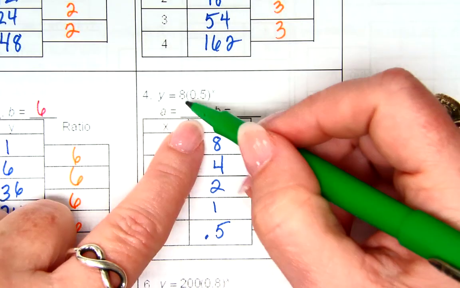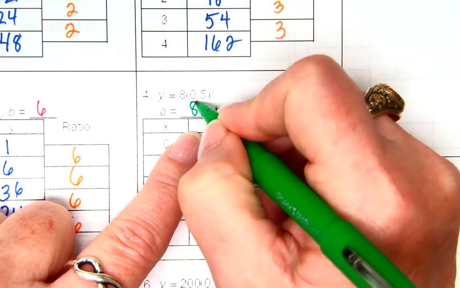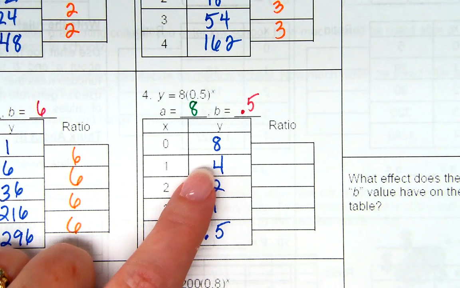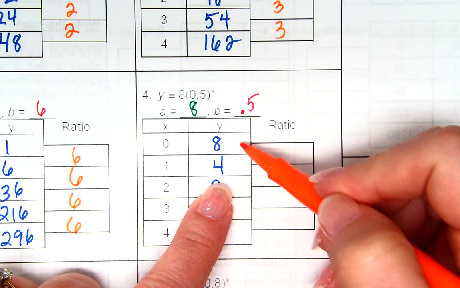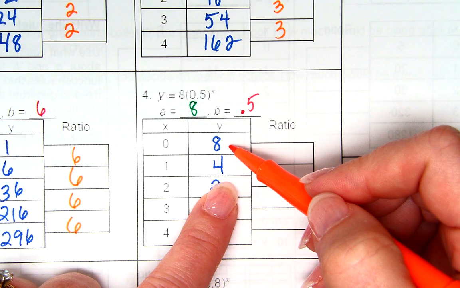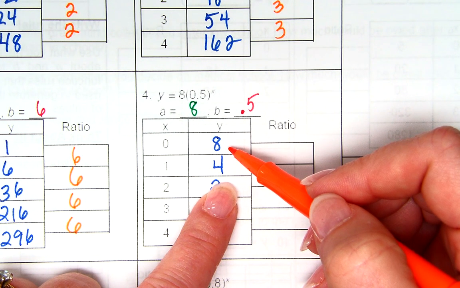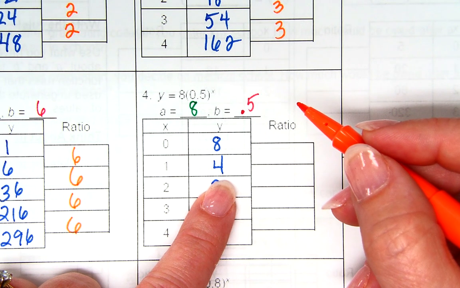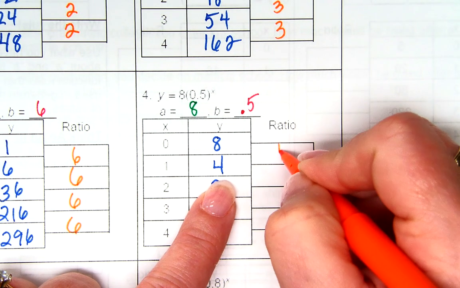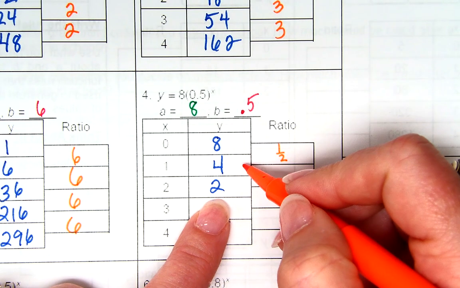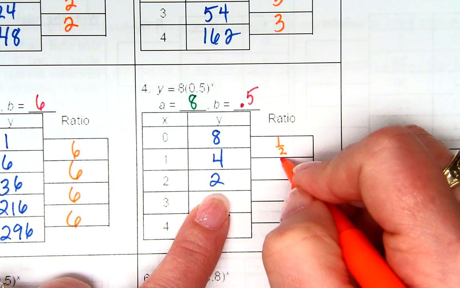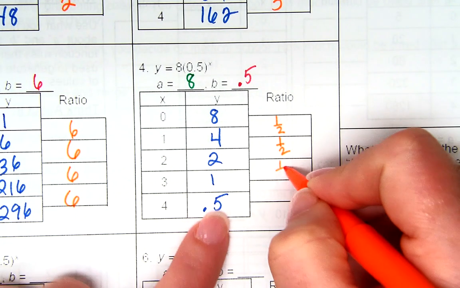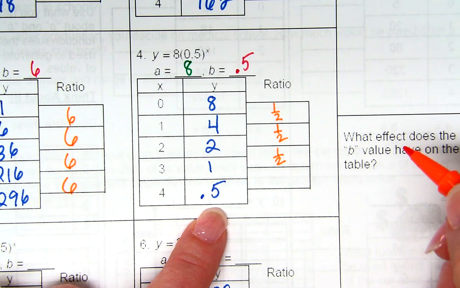Okay, so what's a for this problem? 8. And what's b for this problem? 0.5. Okay. Kalia, what is 4 divided by 8? 1/2, okay. What is 2 divided by 4? 1/2. What is 1 divided by 2? Abby? 1/2. And 0.5 divided by 1? Okay.